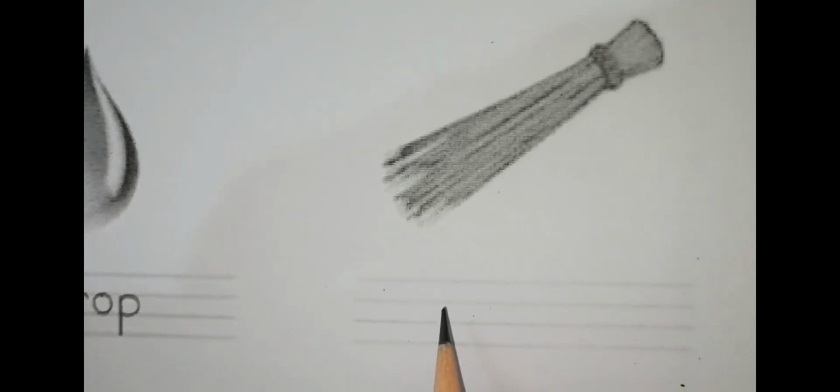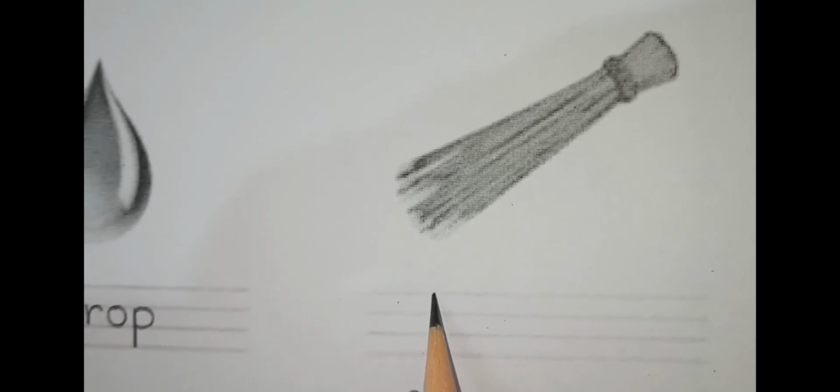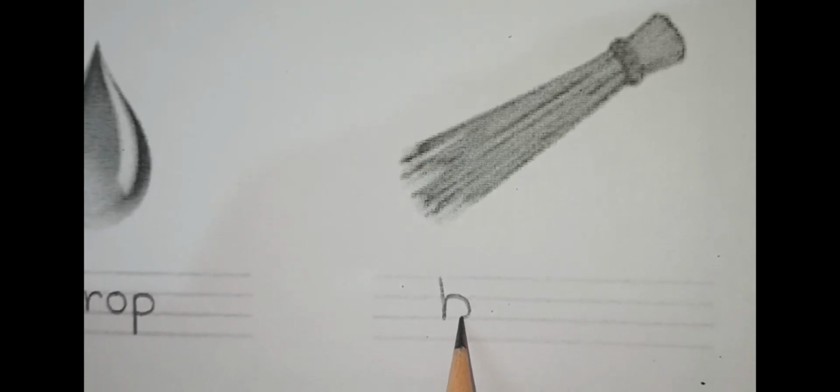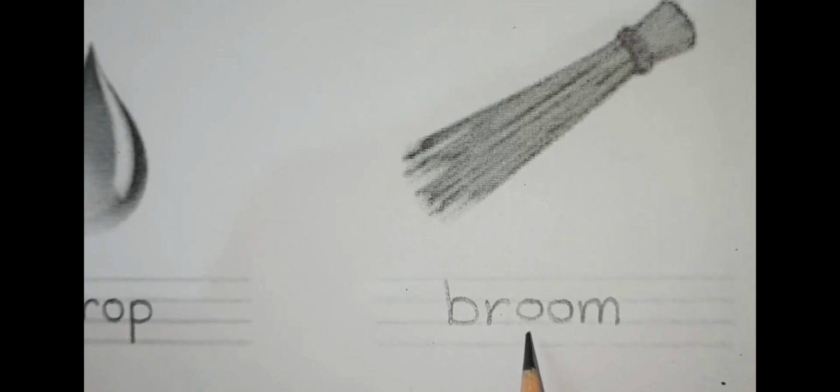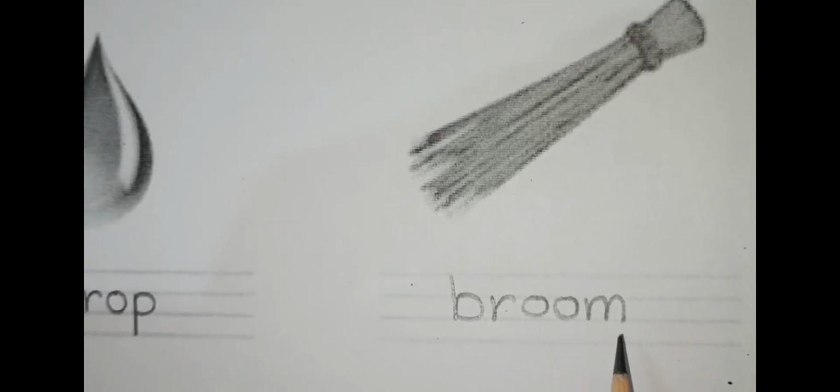Next picture is of broom. B, R, O, O, M, broom. B, R, O, O, M, broom.